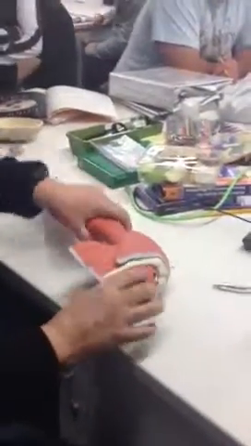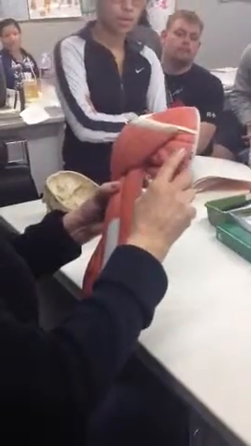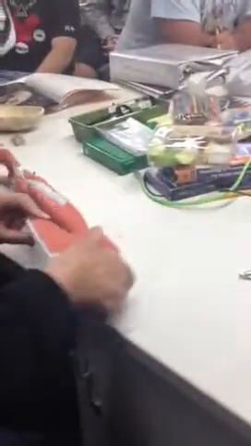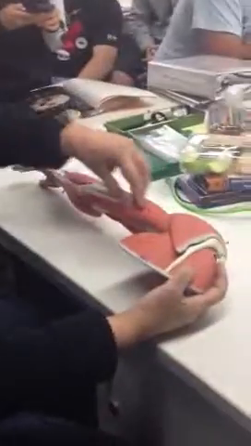Deltoid. What would this be? Scapulars? Supraspinatus. This one? Teres major. And underneath it, teres minor. Okay. And then, of course, in the back, triceps brachii.